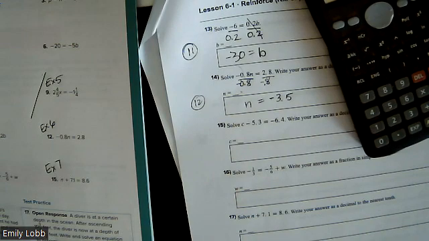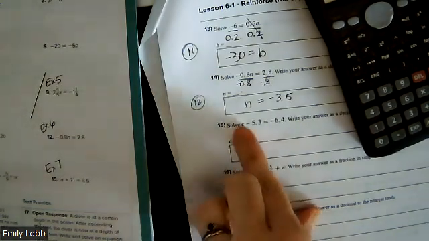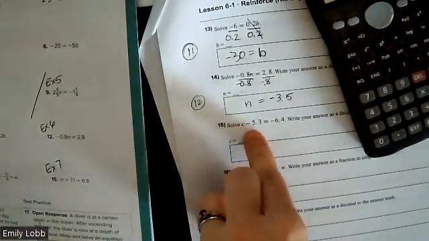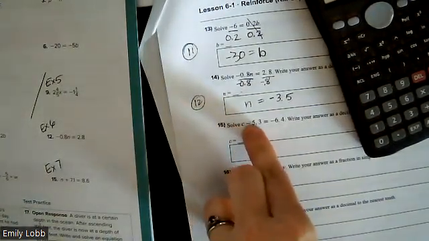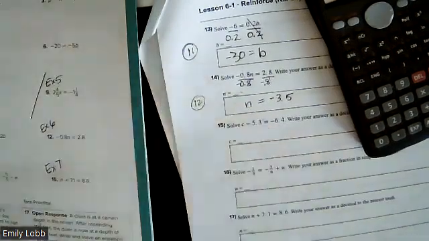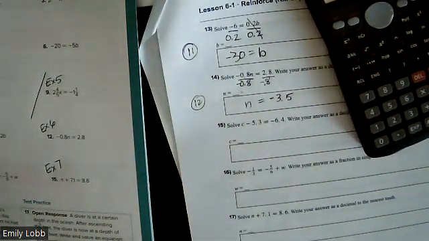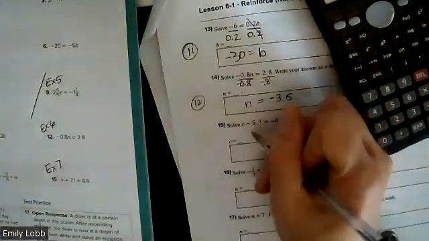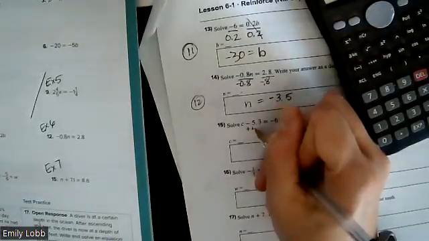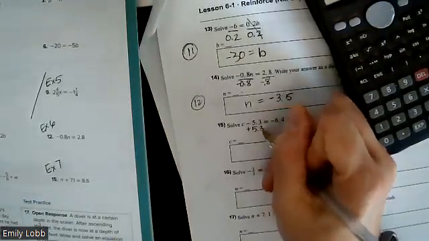4 would have been 3.2 divided by. All right. What's being done to C? They're subtracting 5.3 from it. So how do I undo subtracting 5.3? Add 5.3. Excellent. We have to undo subtraction with addition.